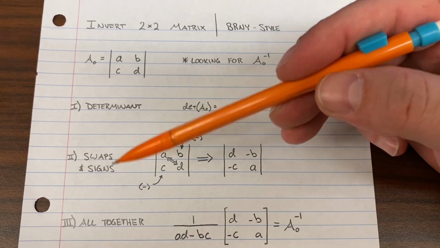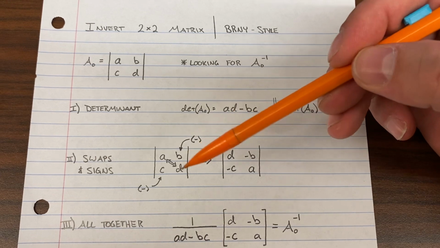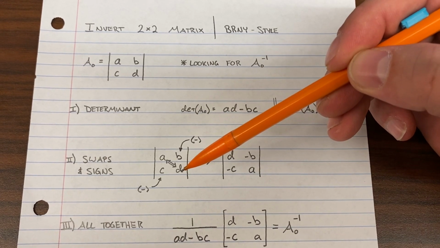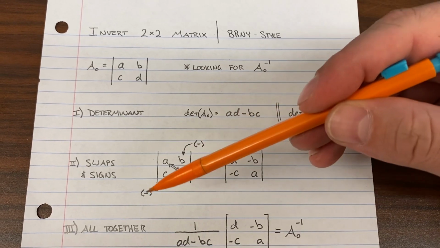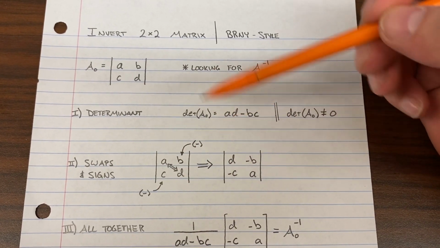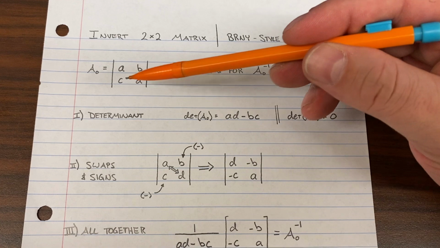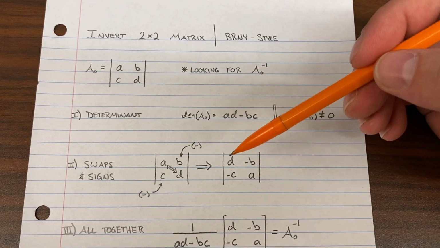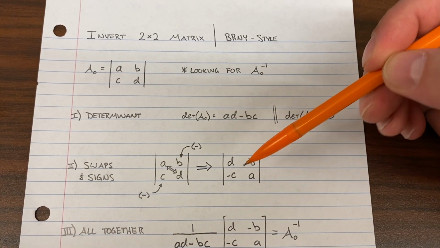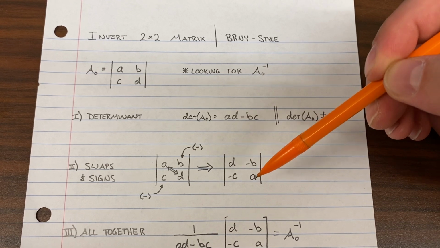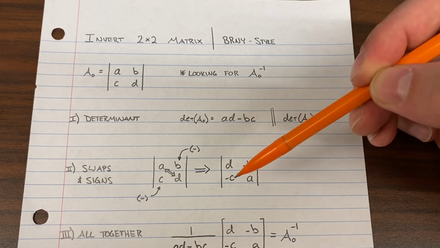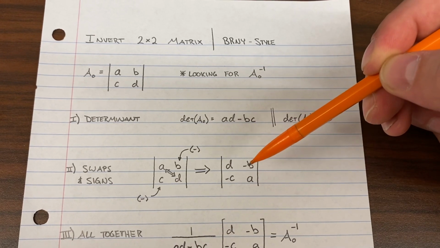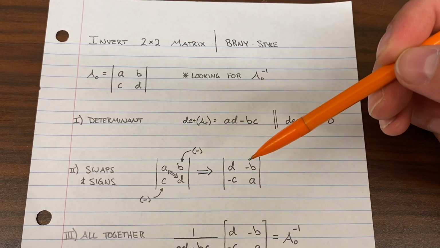Step 2, swaps and signs. A and D are going to switch places, and B and C are going to be multiplied by a negative scalar. So your original [a, b; c, d] is going to turn into [d, -b; -c, a]. So A and D switched places. B and C stayed where they were, but they got multiplied by a negative scalar.